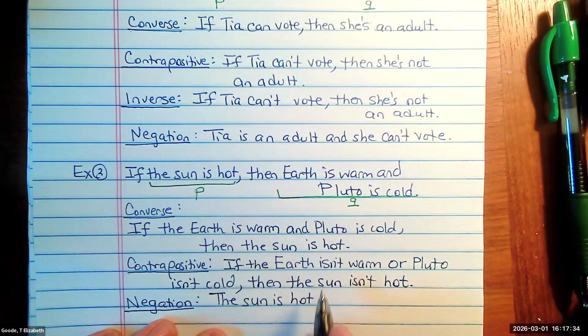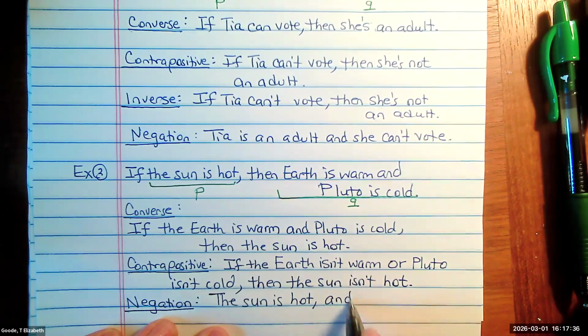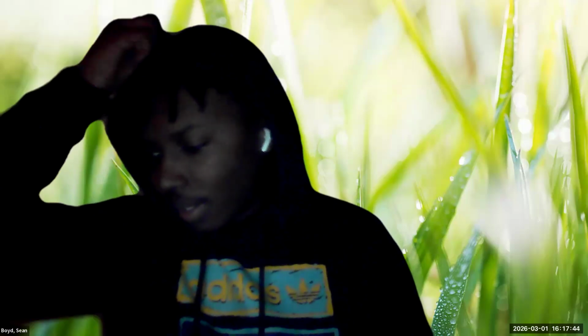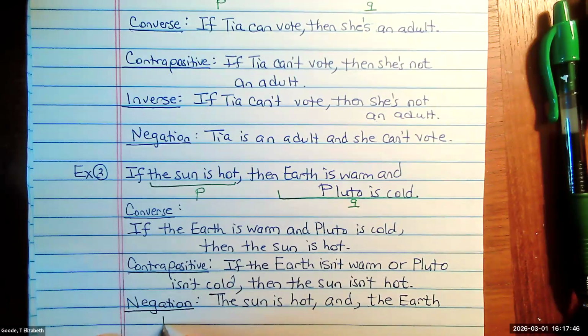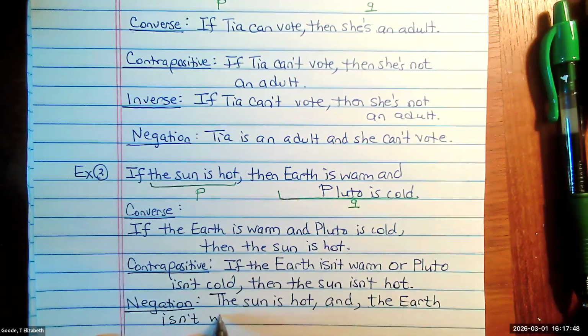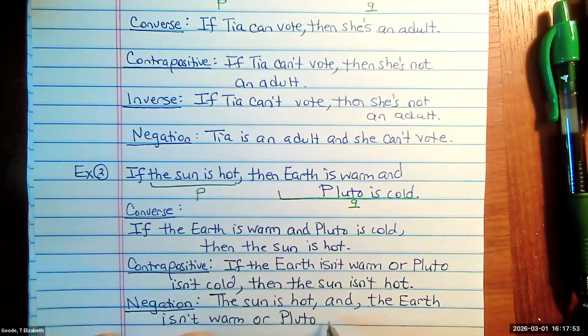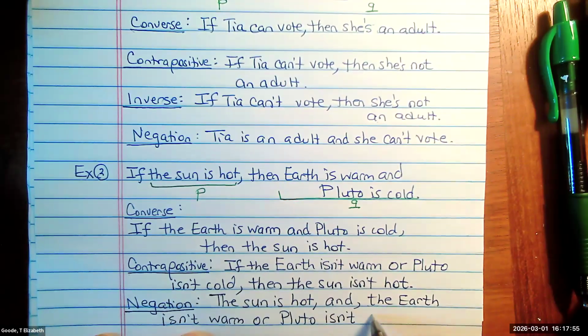So the sun is hot and we need commas here because we want the earth isn't warm or Pluto isn't cold to be grouped together.